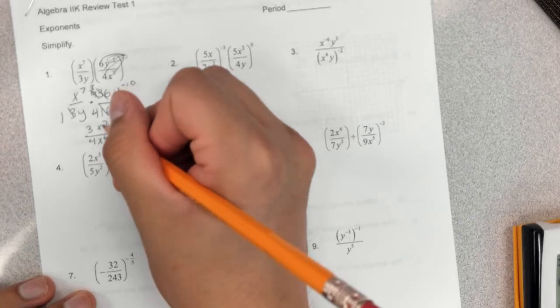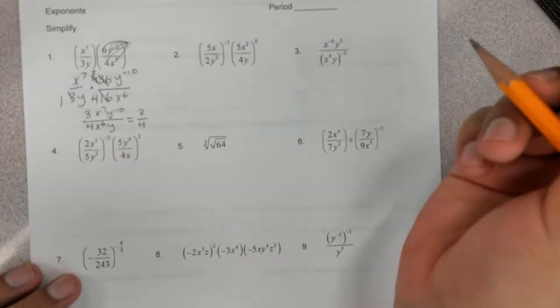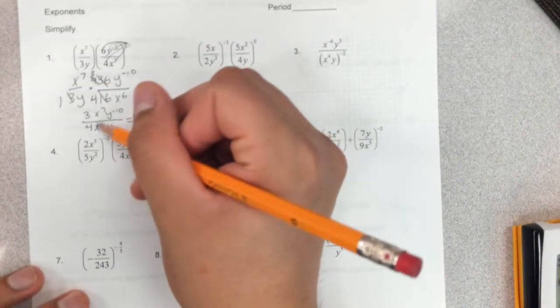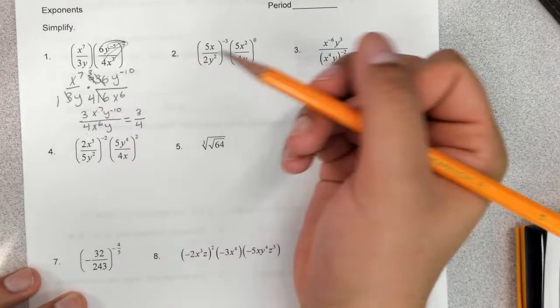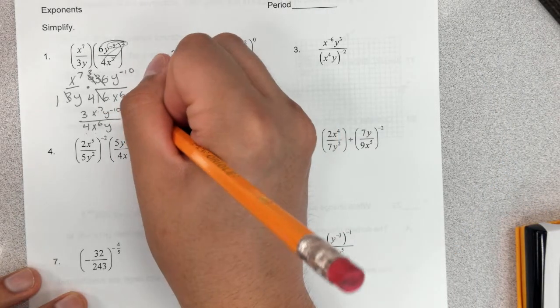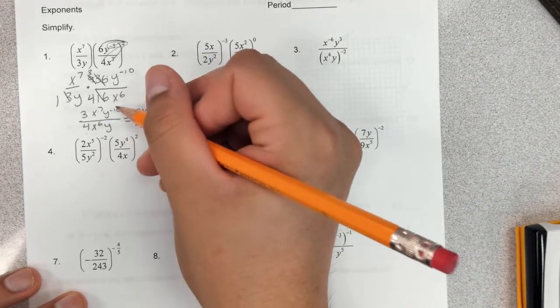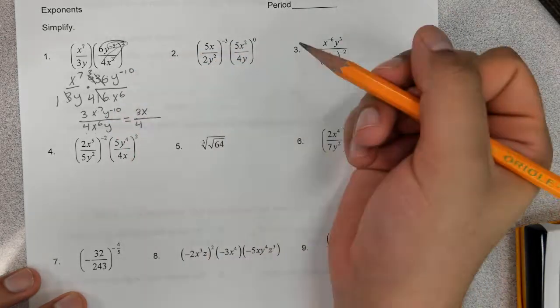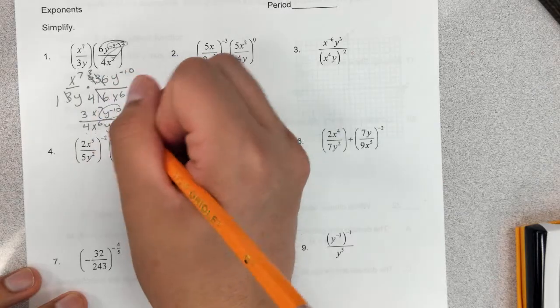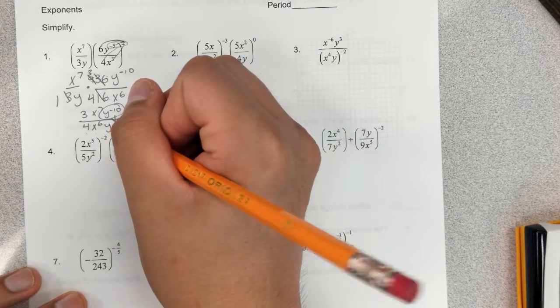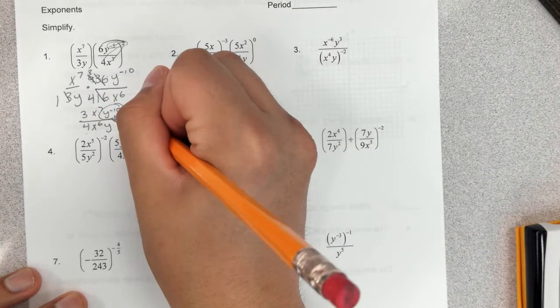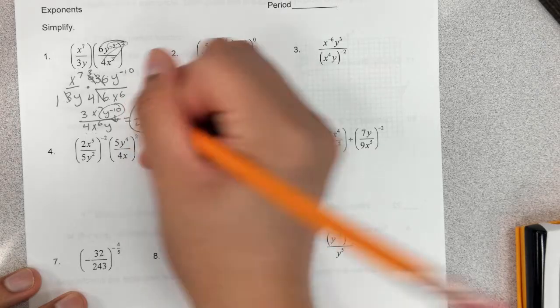Alright, we have 7 x's on top, 6 x's on the bottom. 6 of those x's are going to cancel 6 of the ones on the top, so we're going to be left with 1 x. Alright, y to the negative 10 over y to the 1. So these 10 y's have to come down to the bottom, which gives us y to the 11.